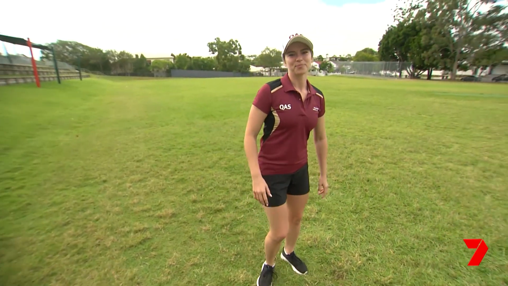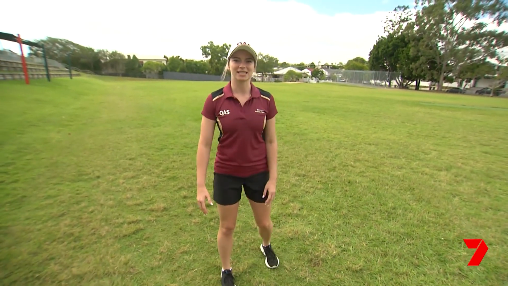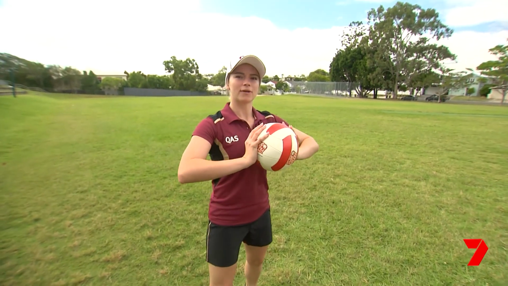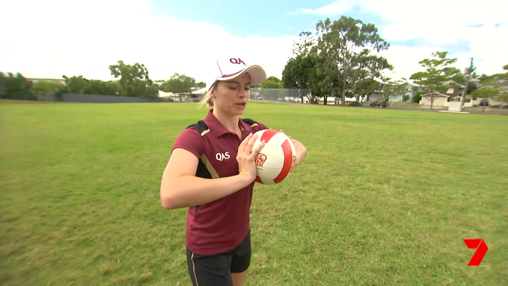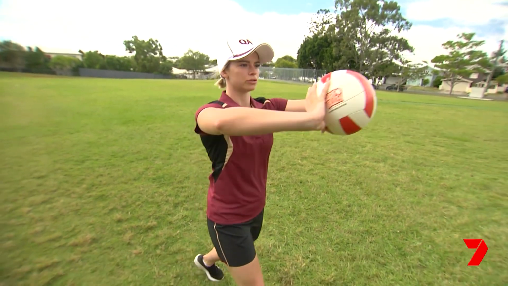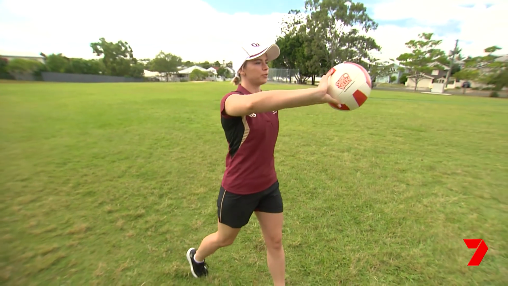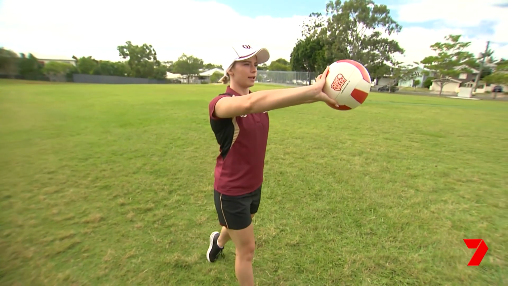All right, the next exercise we're going to do is practicing a chest pass. We want to place the ball right in front of our chest like this, and we're going to step through and push. And then we're going to do it with the other foot. Step through and push. Step through and push.